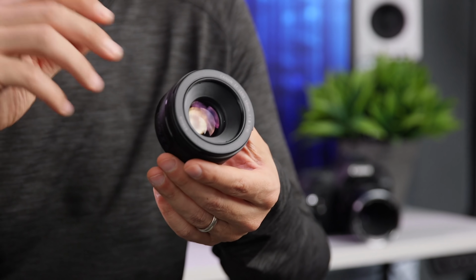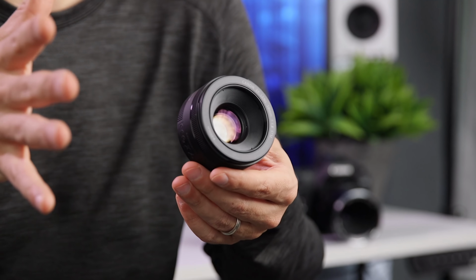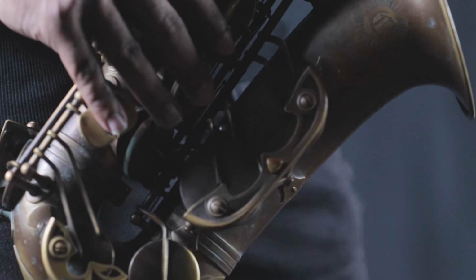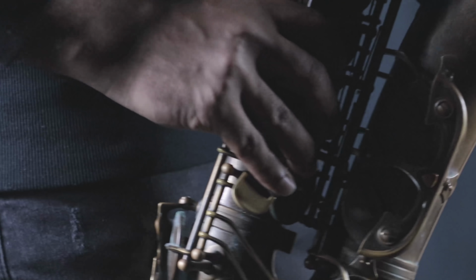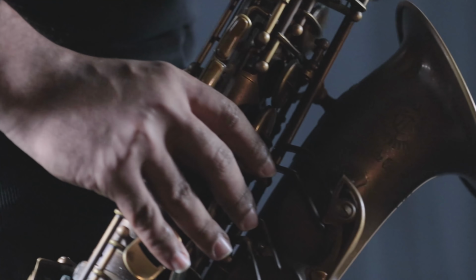Next, the fact that it opens up this wide means that it lets a ton of light onto the sensor. And this makes it a fantastic lens to use in low light situations. So if you're shooting at night or even during the day, but you just don't have enough light, this lens will open up and let you get that perfect exposure without having to raise your ISO and introducing noise to your images or video.